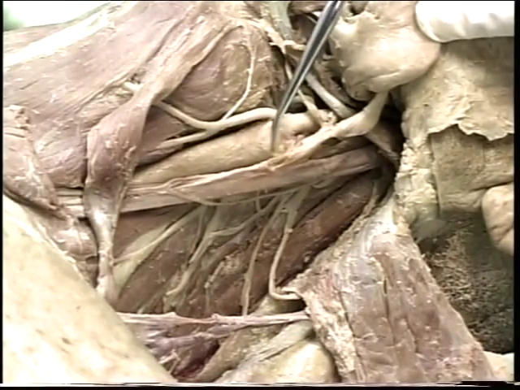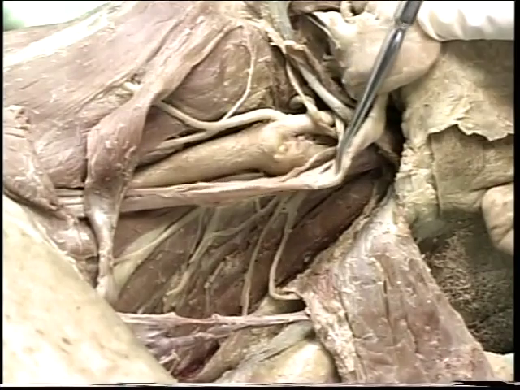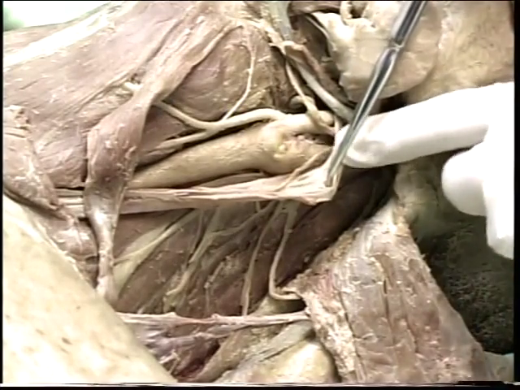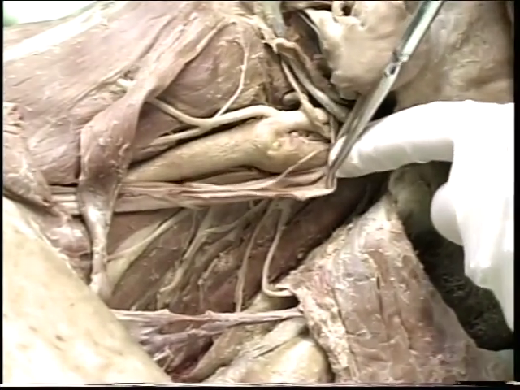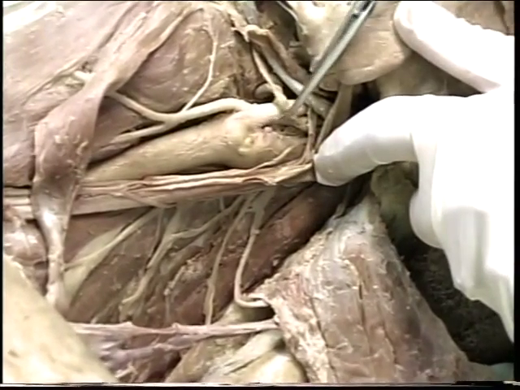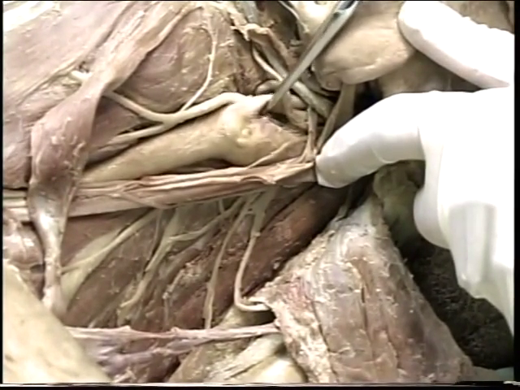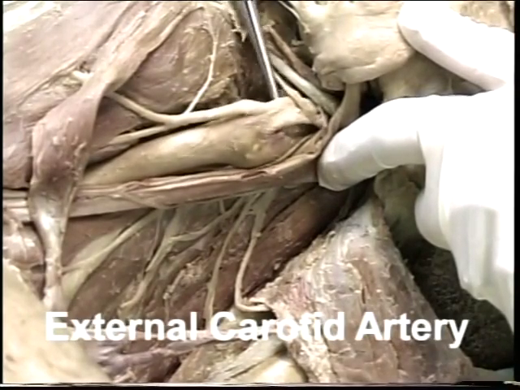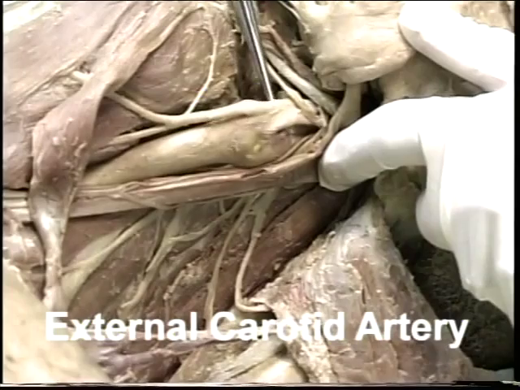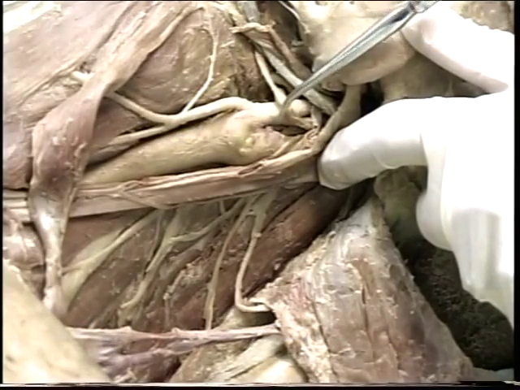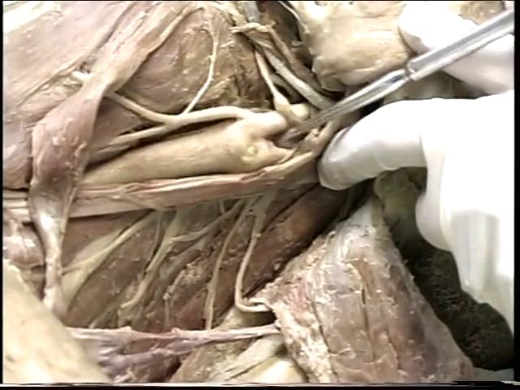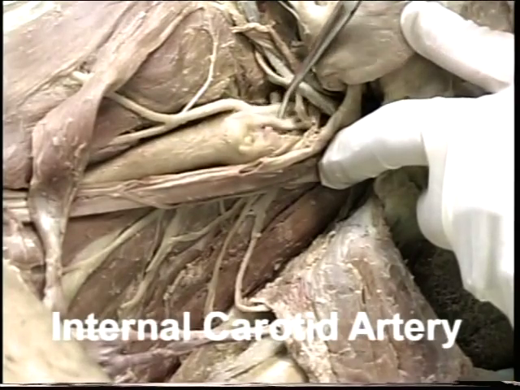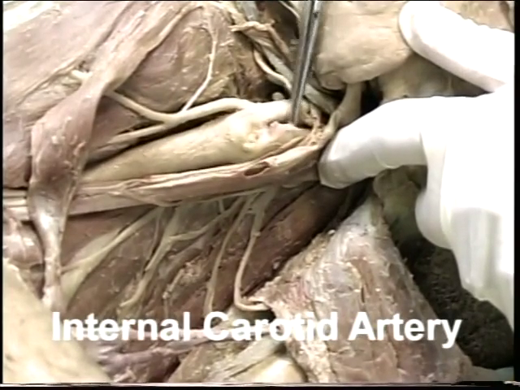This, at the level of the hyoid bone, divides into two terminal branches. Lying more medially, this is your external carotid artery because it goes towards the face, and lying on the posterolateral aspect is your internal carotid artery.